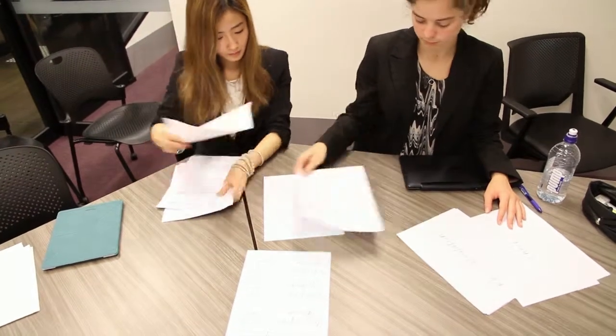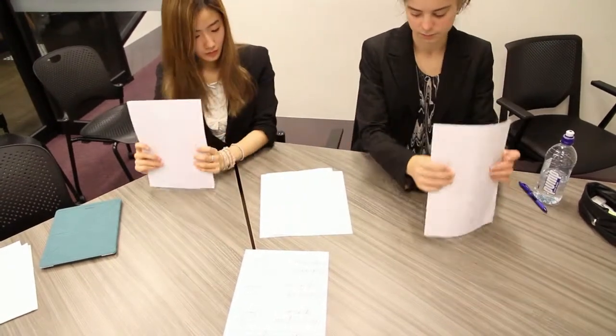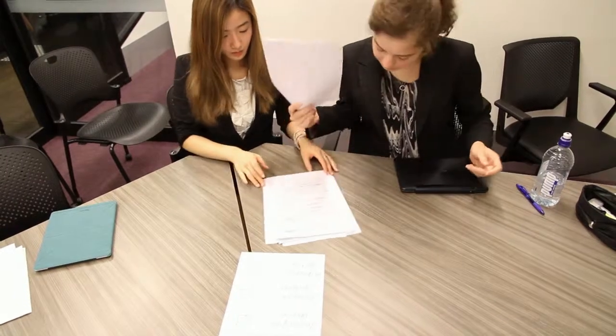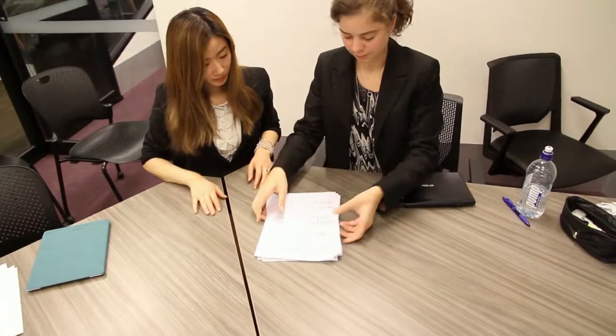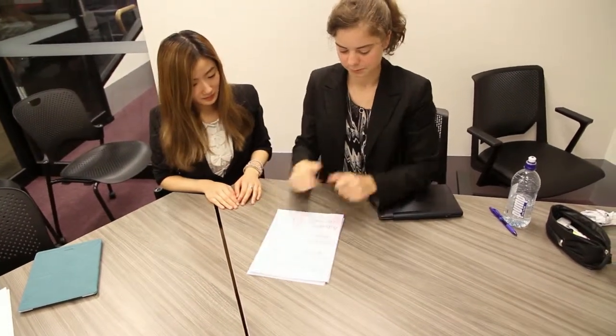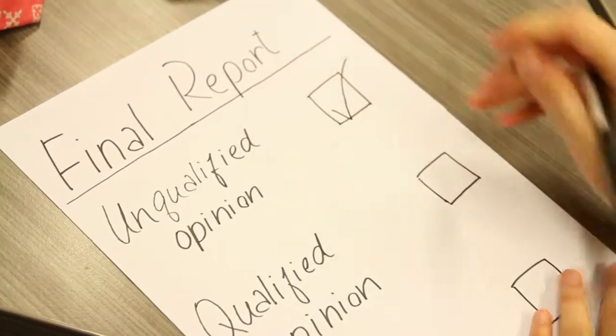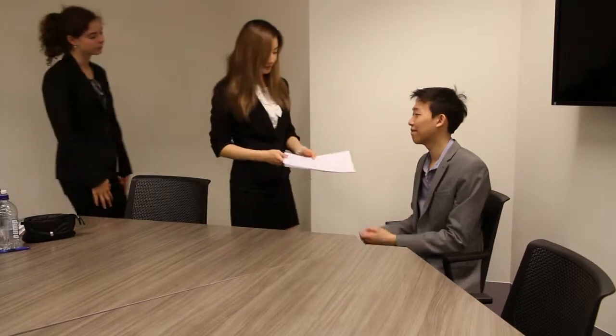Once the auditors have gathered enough relevant evidence and have fully analysed information gained from substantive testing, they are now able to give an opinion. In this case, the auditors have given the client an unqualified opinion. This means that the financial statements give a true and fair view in accordance with the financial reporting framework. This is the best type of report a client can receive from an external auditor.